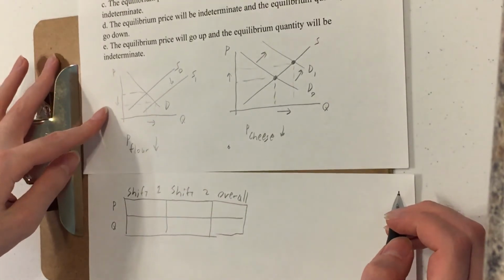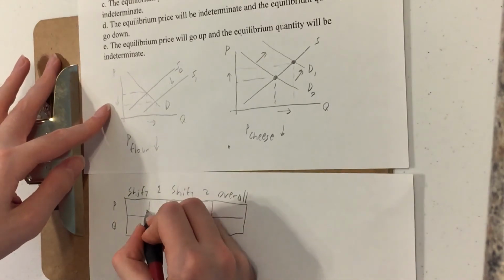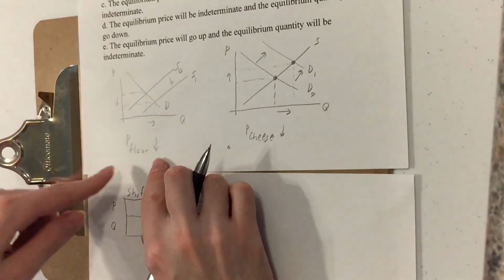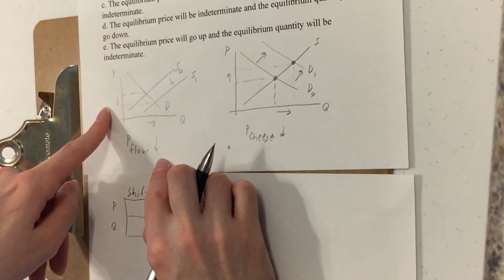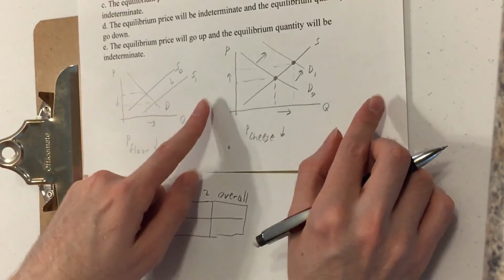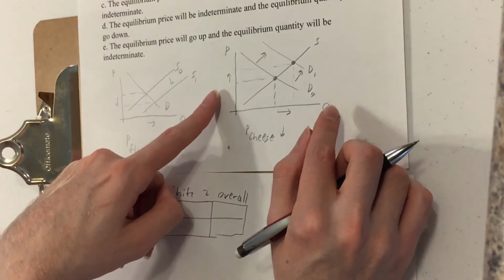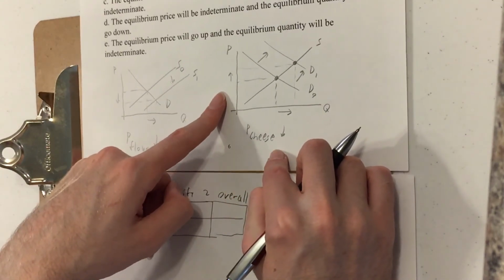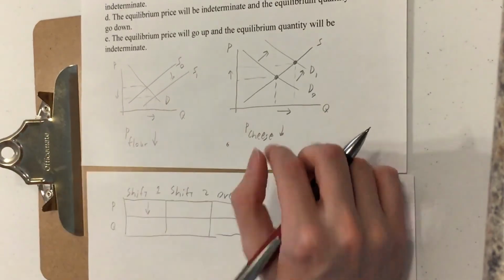So our first shift pushed prices down. So the price of flour fell. That tended to decrease the price of bagels. Now, our second shift when cream cheese got cheaper, that made bagels more expensive.